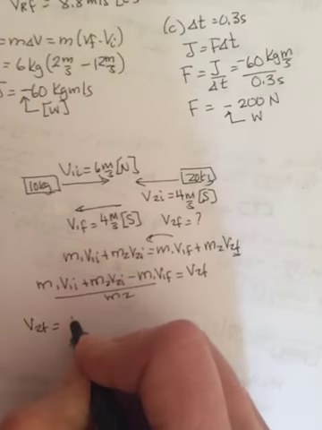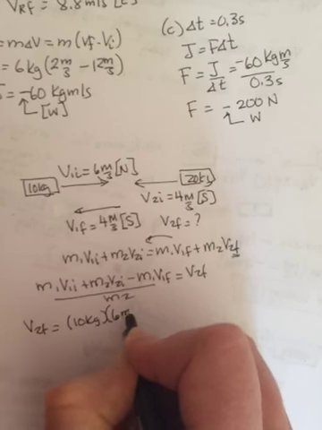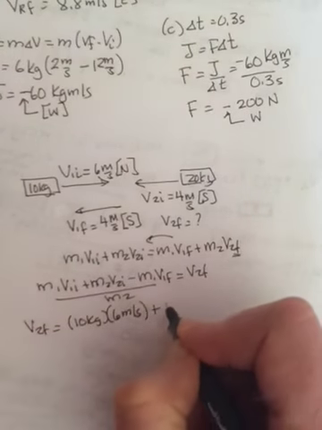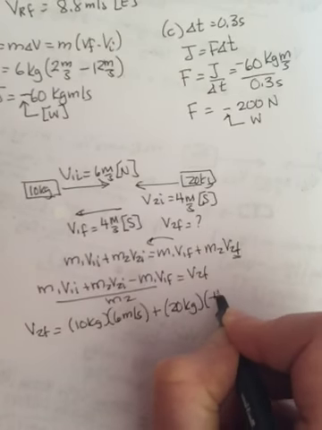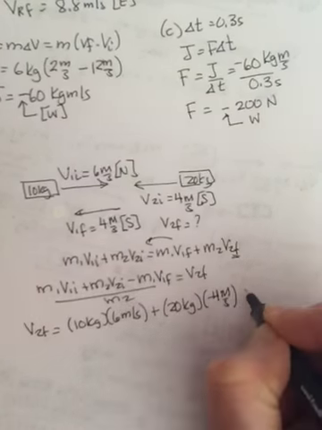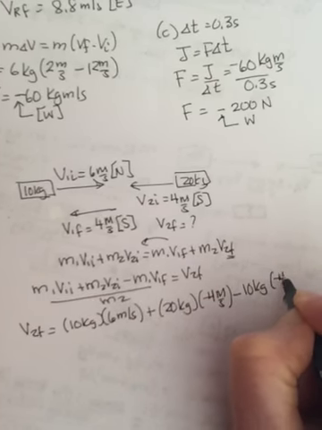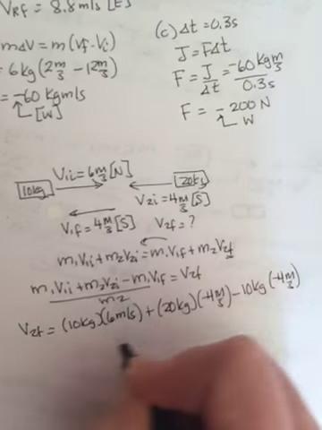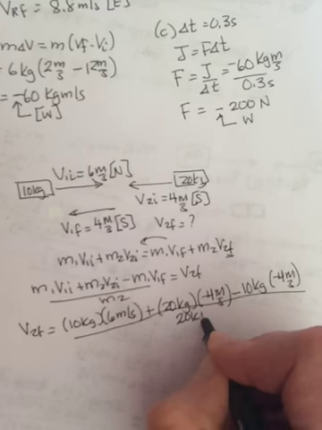Let's call north positive. So it'll be 10 kilograms times 6 meters per second plus 20 kilograms times negative 4 meters per second minus 10 kilograms times a negative 4 meters per second, and it's all going to get divided by 20 kilograms.